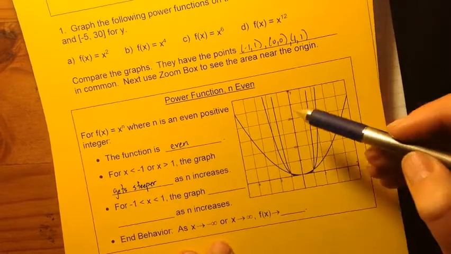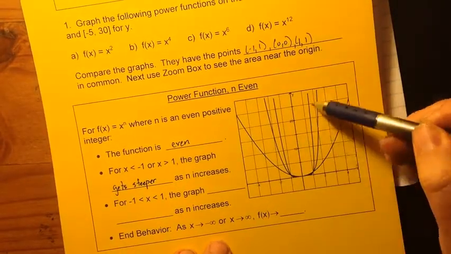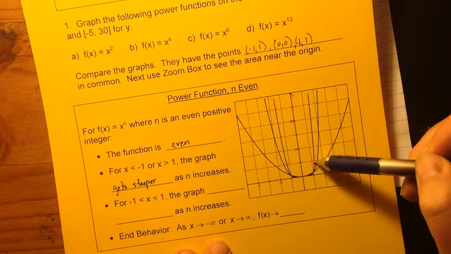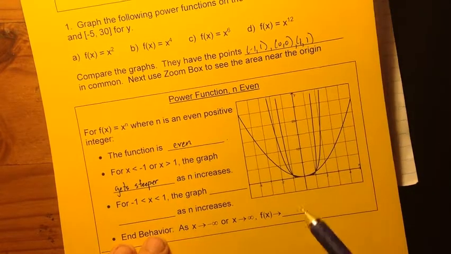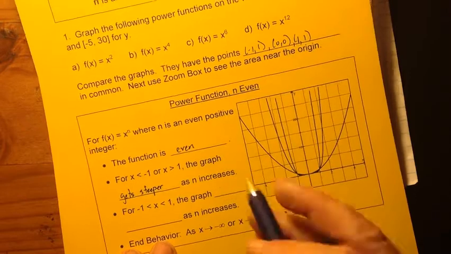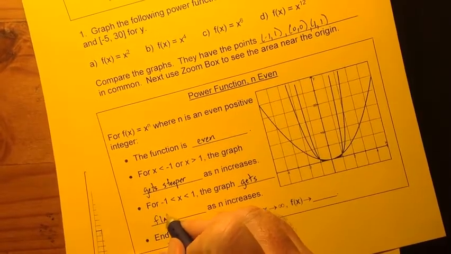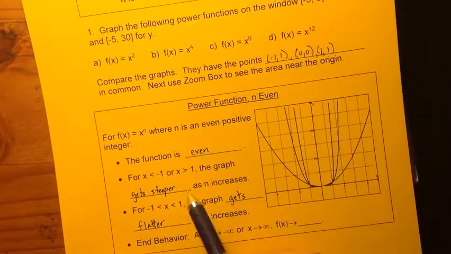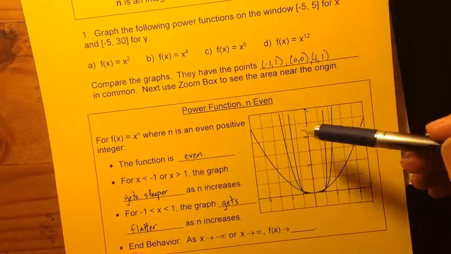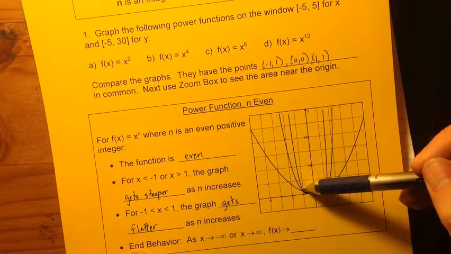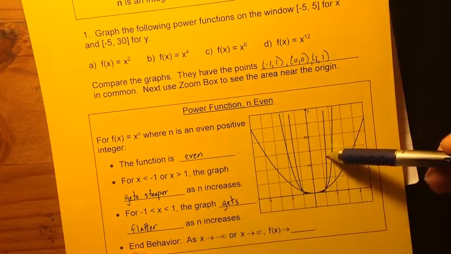As we use larger values of x, this becomes a skinnier graph because it's steeper outside of 1. Between -1 and 1, however, the graph gets flatter. So the higher the number, like x to the 12th, it's steep, but then when it gets to 1, it gets a lot flatter through here.